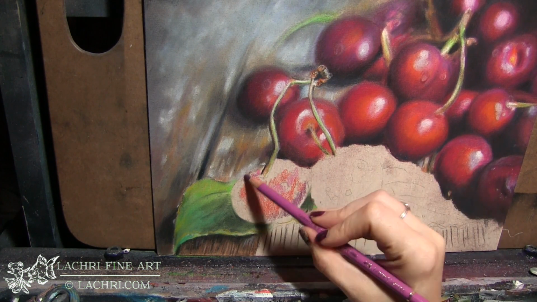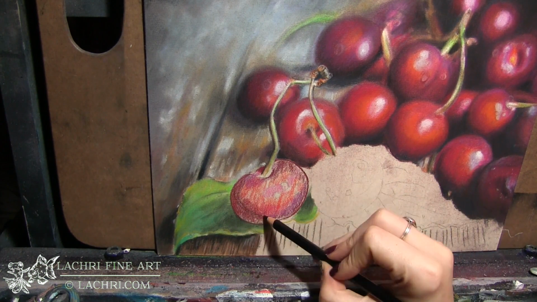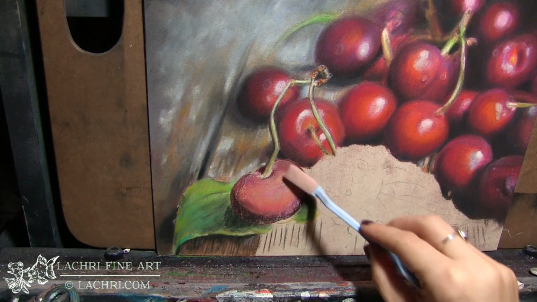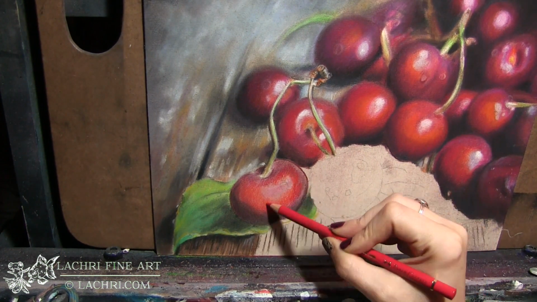So right now I'm focusing on my lights and my darks in the leaf. I'll come back through and add details later. And on this cherry, again, same thing, focusing on the lights and the darks, going to blend that out, spray it lightly, and then go on to my next layer.